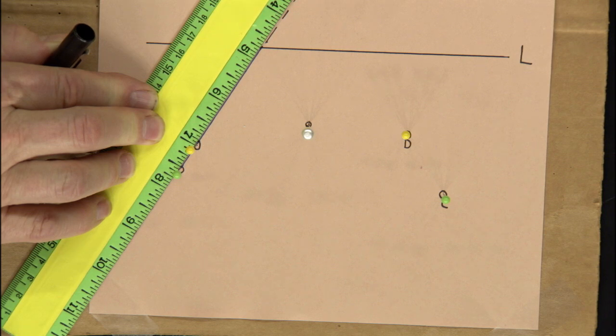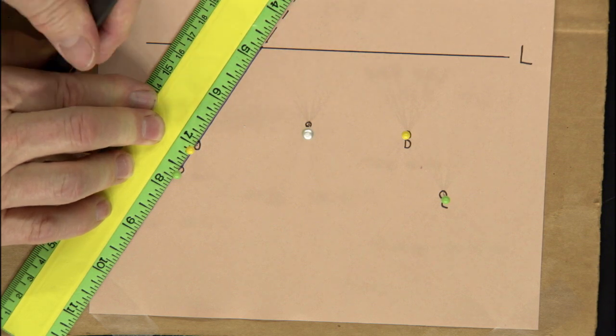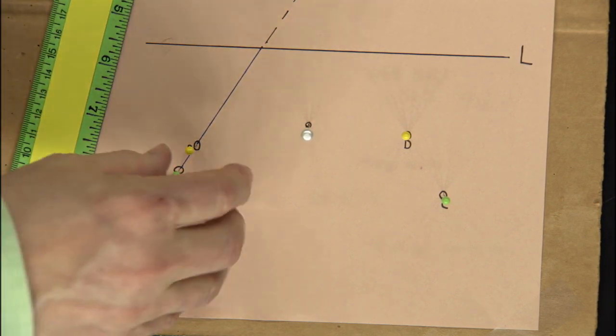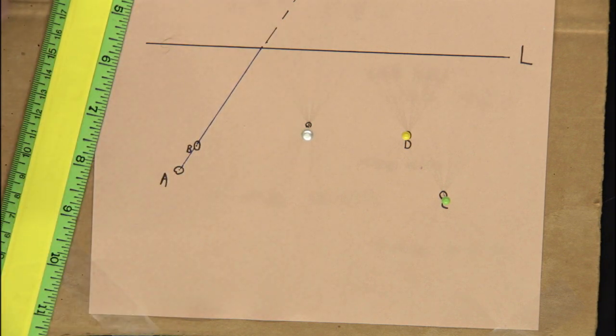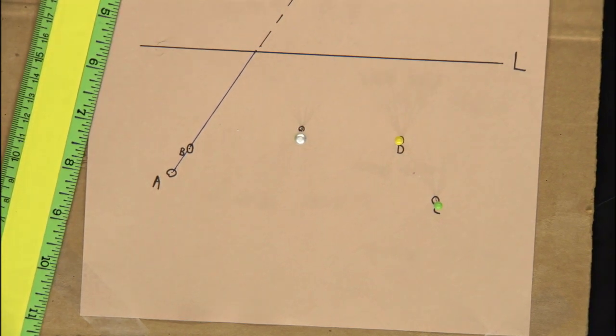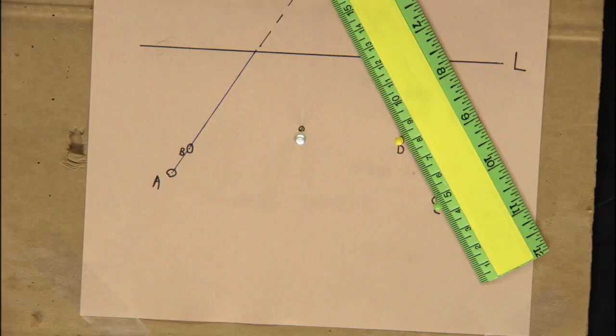I'm differing slightly from what's in the book. Okay, I can take out pins A and B. They're done. Then I'm going to go over to C and D, and I will do the same thing.